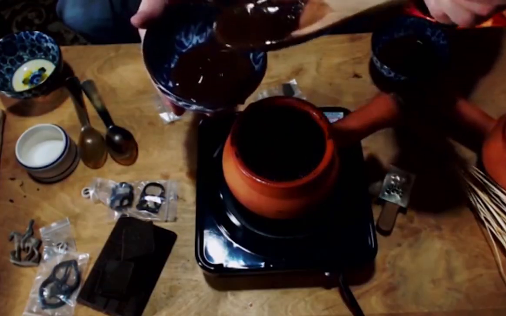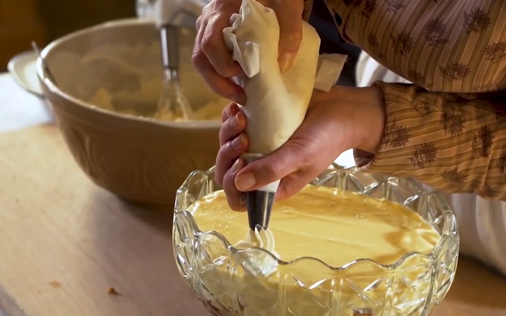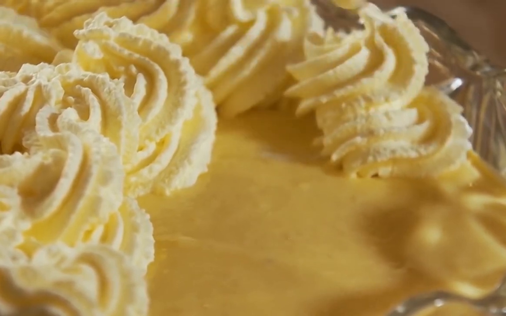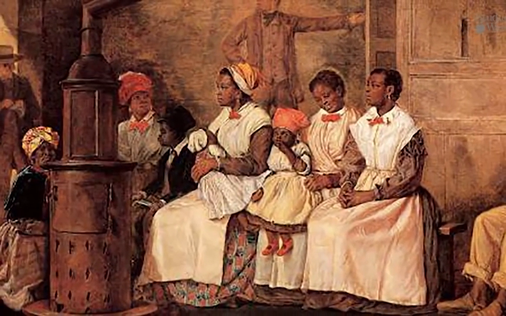The proliferation of sugar in the 1700s led to a sharp increase in demand for an additional workforce. Between the years 1700 and 1800, about 70% of the slaves were transferred to the British Isles.